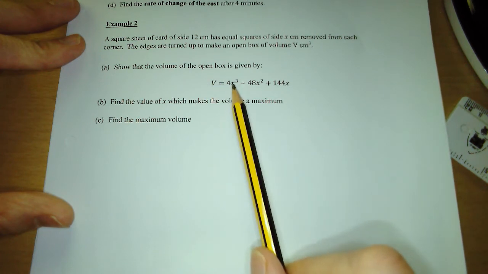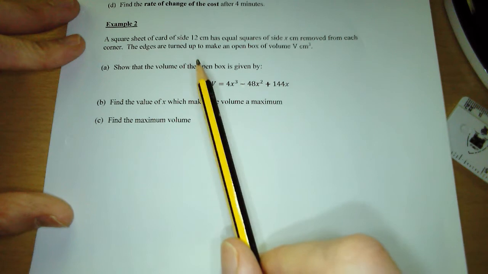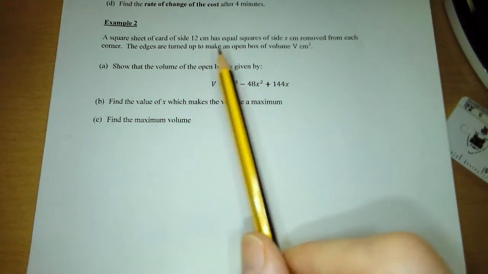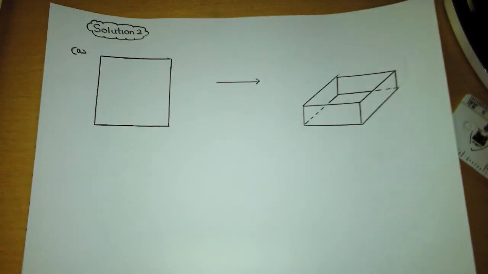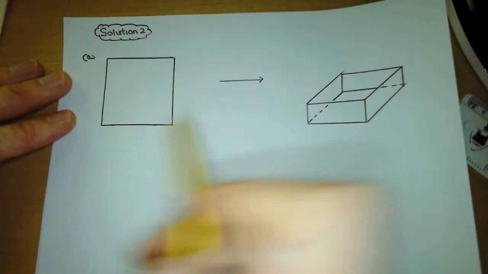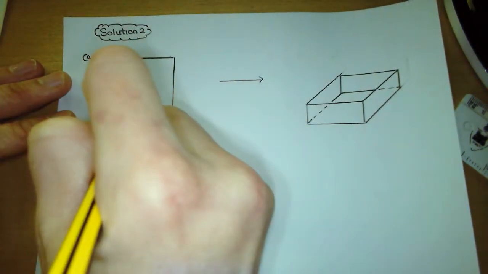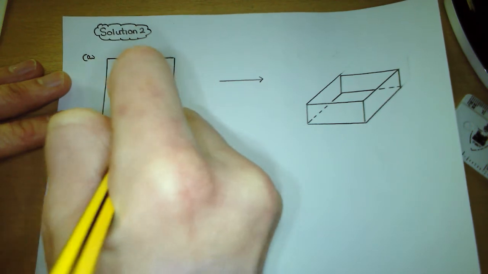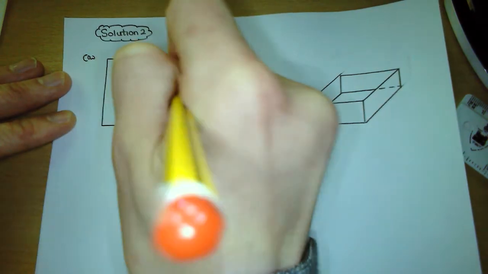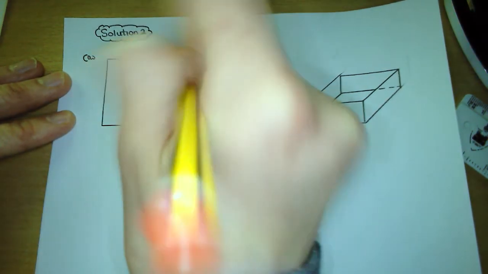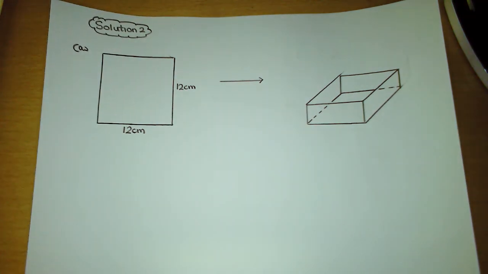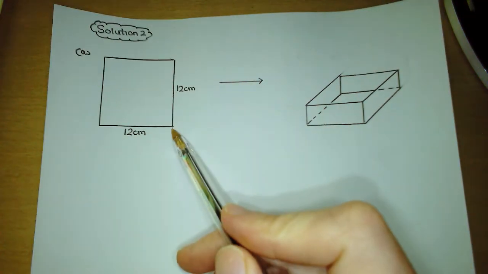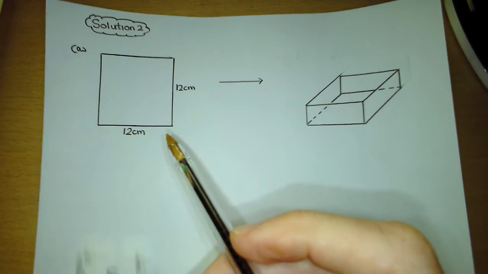So we're going to have to draw a diagram here because it mentions a square sheet of card and then mentions a box. So if we take a look at our solution for part A, we start with a square sheet of card and we're told each side of the square is 12 centimeters. We're then told that at each corner of this square there are little squares cut away.